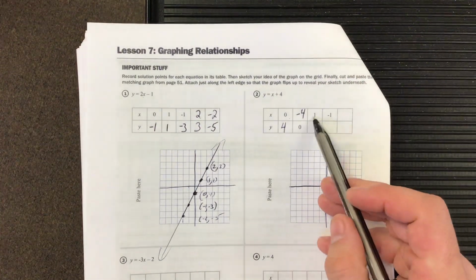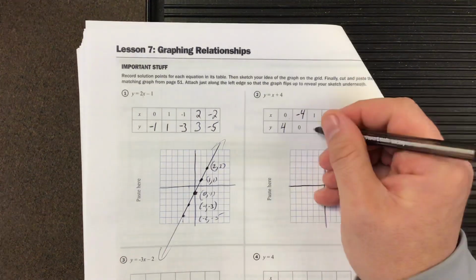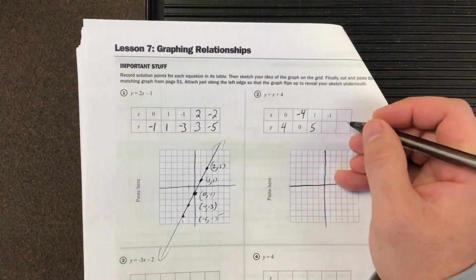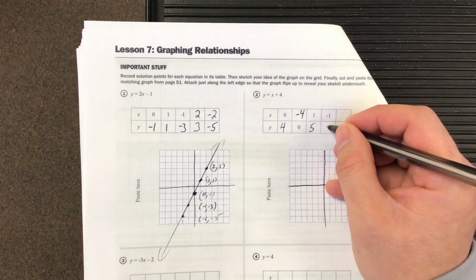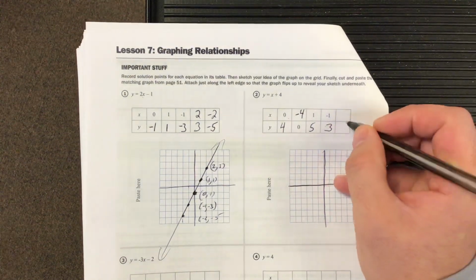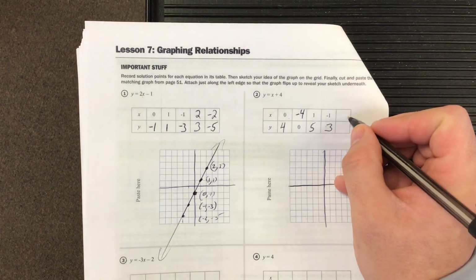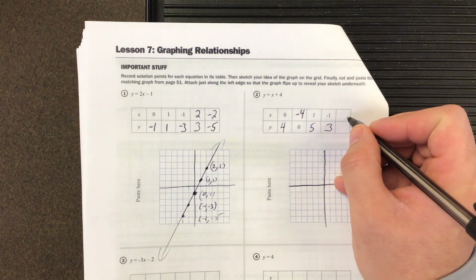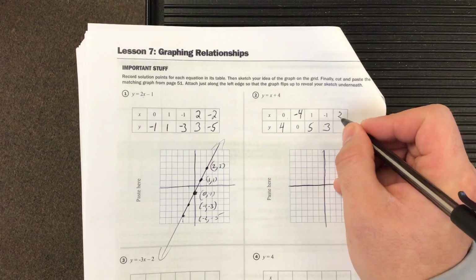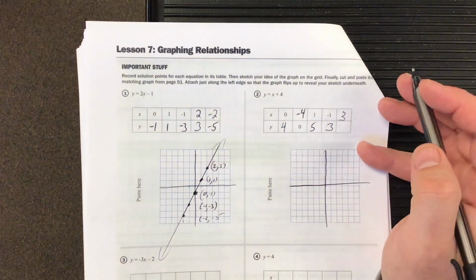Plugging in 1. 1 plus 4, 5. Negative 1 plus 4. Negative 5? Nope. Negative 3. No, it's positive. That's fine. 3. And then give me another number to plug in for x. I want to plug in 3. So 3 plus 4. 7.